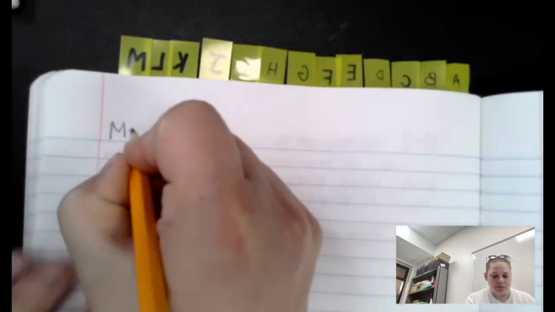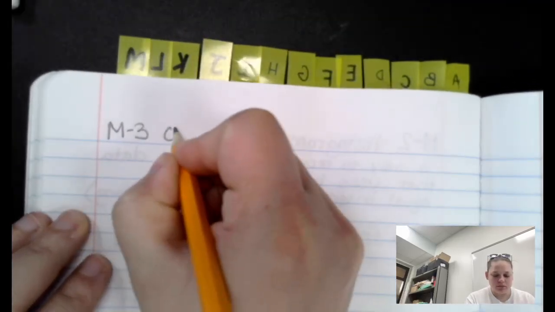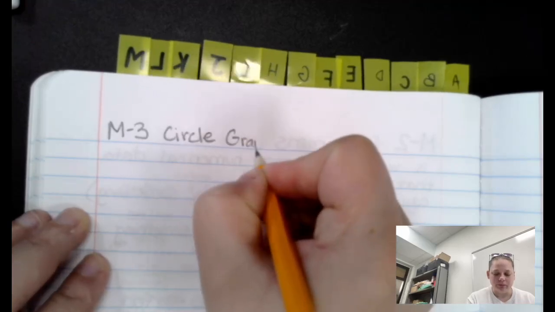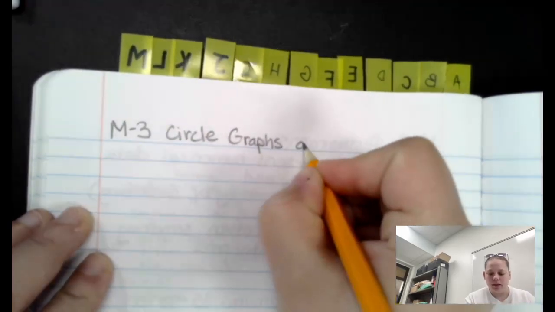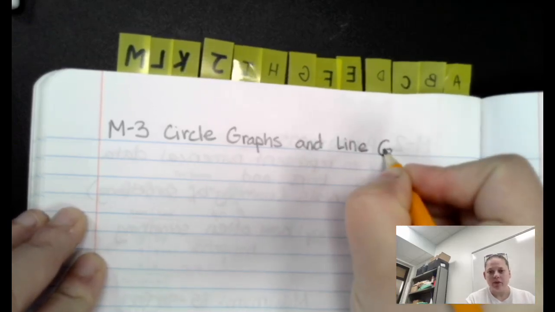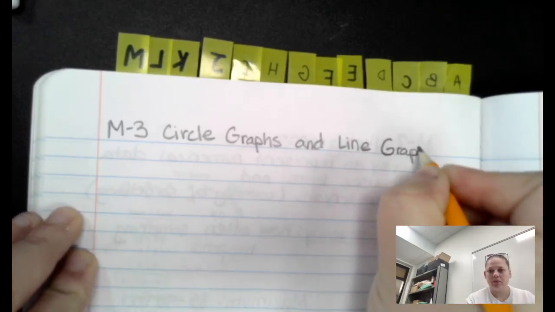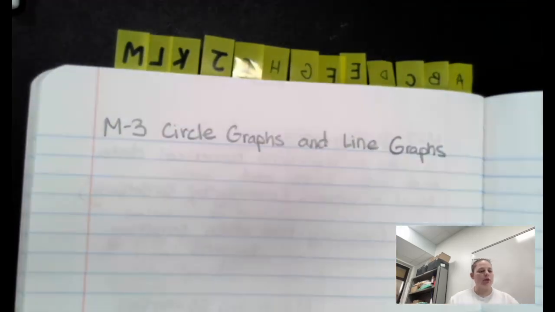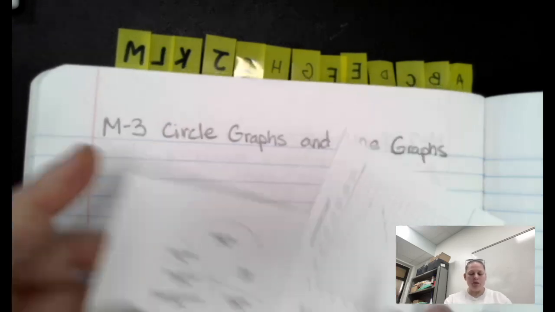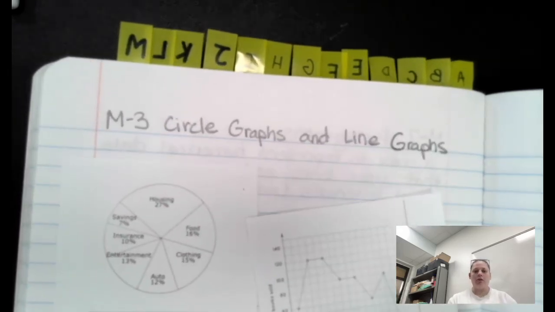All right, hi students. Today we're doing M3 circle graphs and line graphs. Okay, and as you work, we do have two glue-ins. So hopefully you have those at this point, or you'll get them as we go.